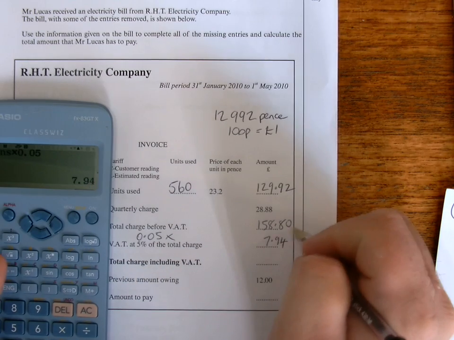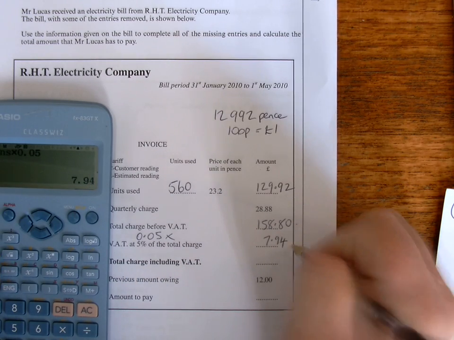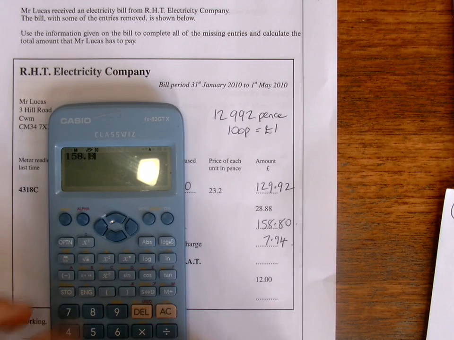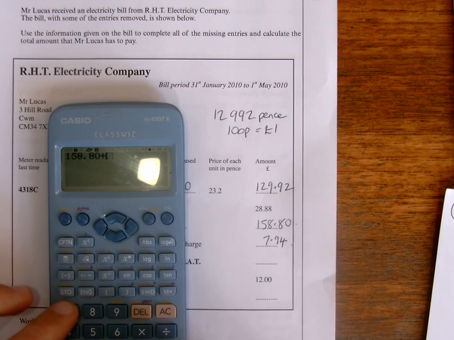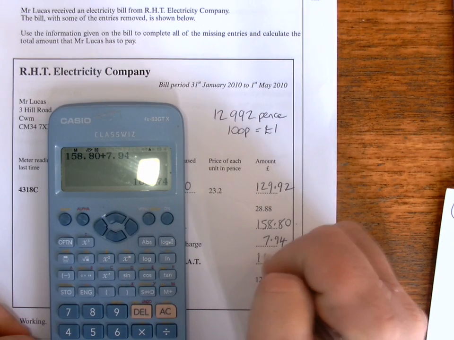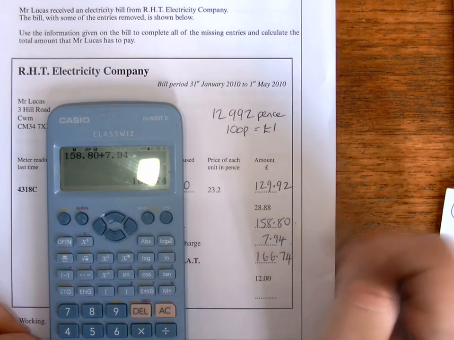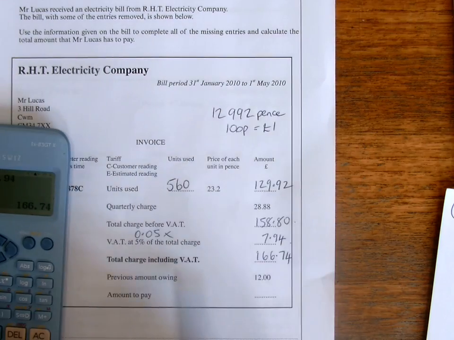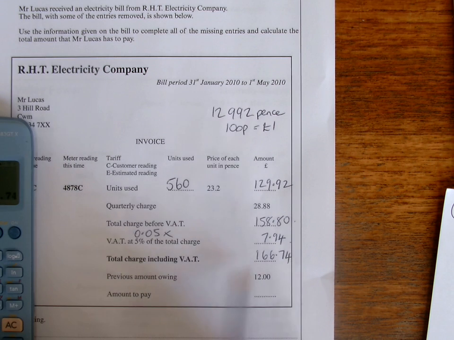So now it says the total charge including VAT. If you think about it, I've got the total charge before, and then the VAT, so I need to add those two together. So 158.80 plus 7.94, and I get 166.74. So that's the charge including VAT.